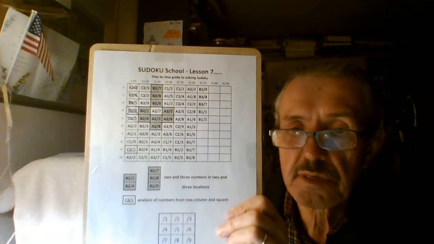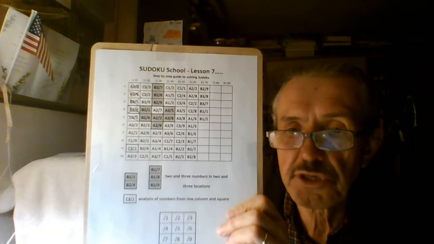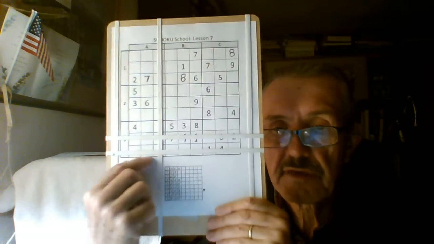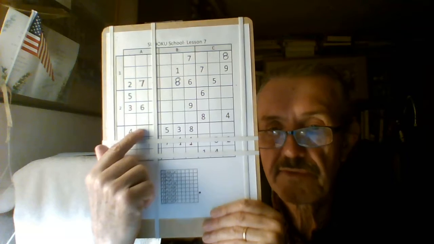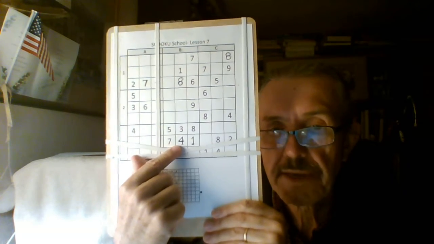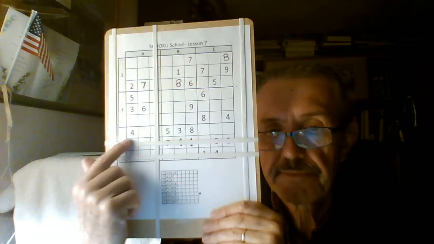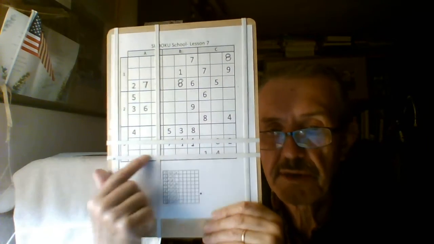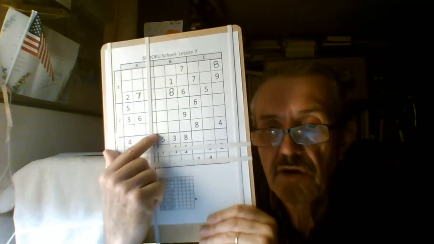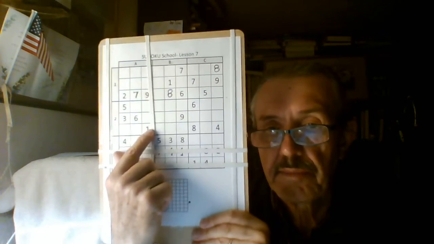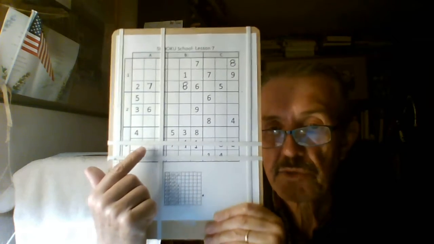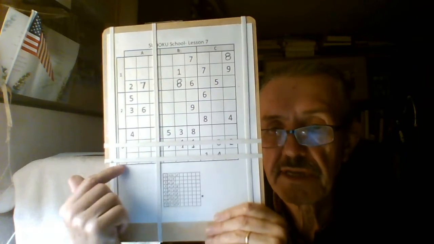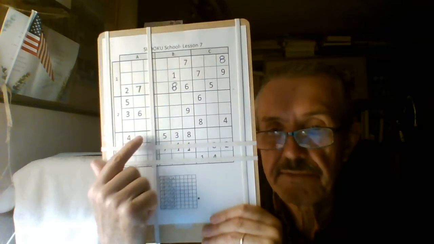Next step is square A3, location 2. Square A3 is over there, and location 2 is over there, and we're looking for number 1. As you see, in this row number 1 already exists, in this row number 1 already exists, and this column number 1 already exists. There's one available space in square A3 for number 1, over there.